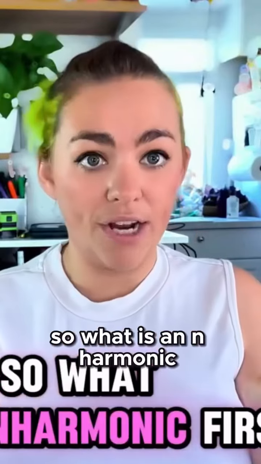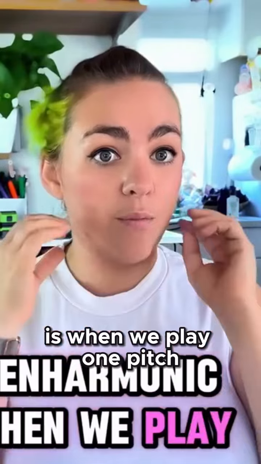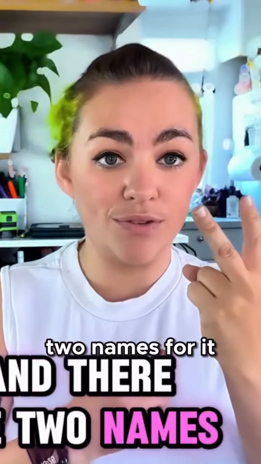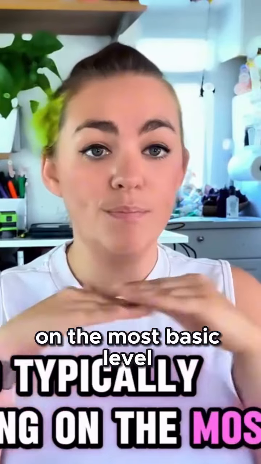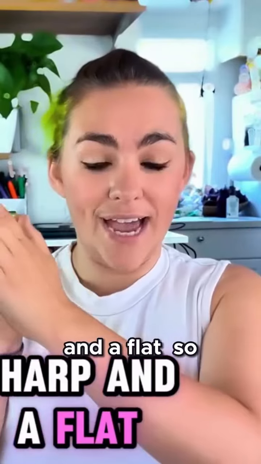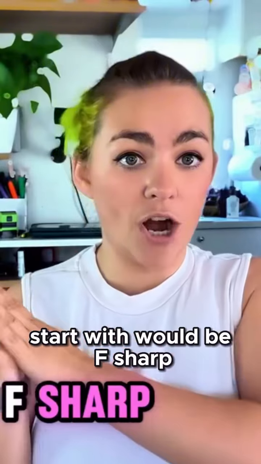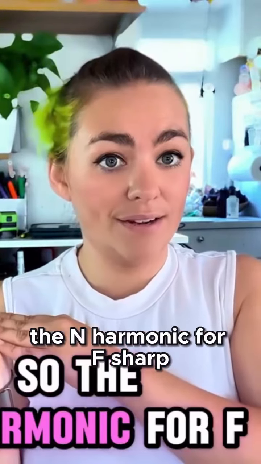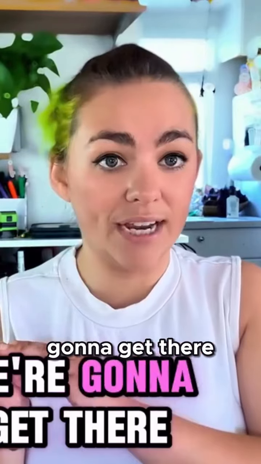So what is an enharmonic? First and foremost, an enharmonic is when we play one pitch and there are two names for that note. So typically speaking, on the most basic level, it's going to be a sharp and a flat. The example that we're going to start with would be F sharp. The enharmonic for F sharp is G flat, and I'll tell you how we're going to get there.